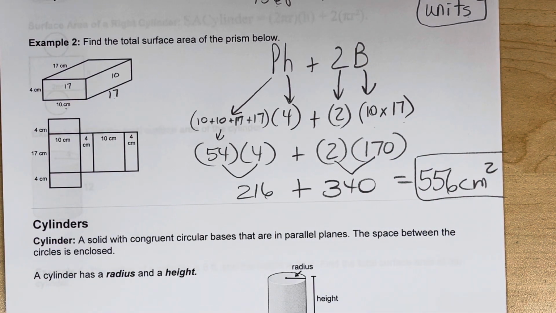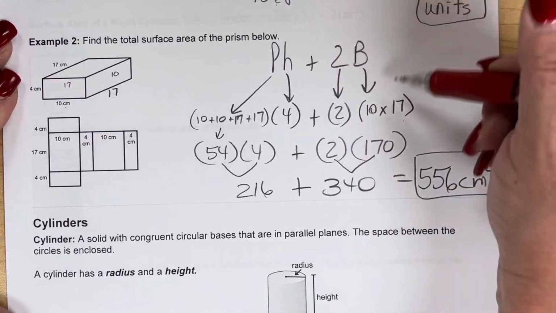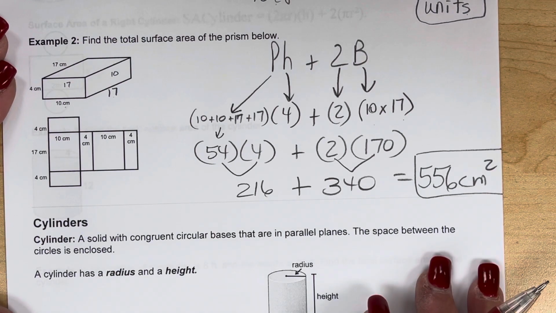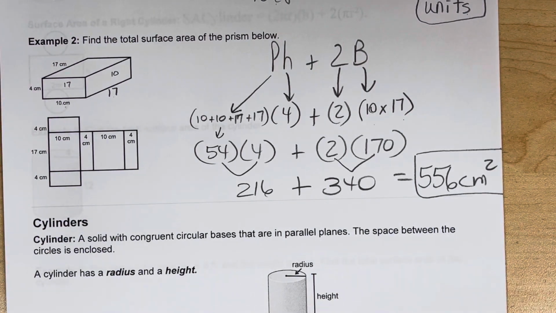Okay, so it's not so hard. It's just a little time consuming, but like I said, on your paper, there's not very many questions, so just go slow on the ones that you do have.